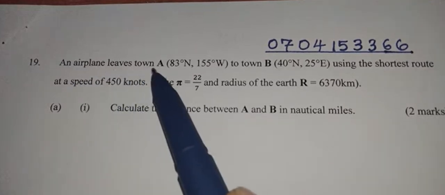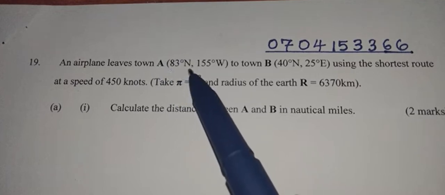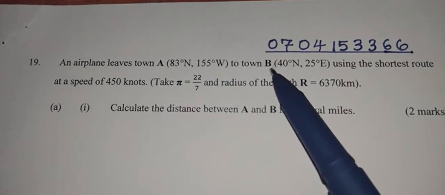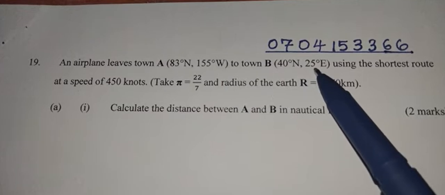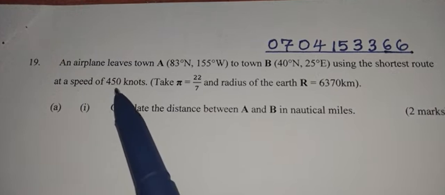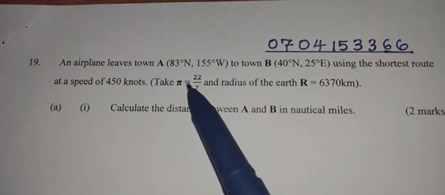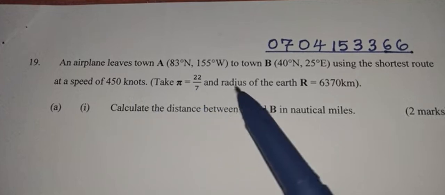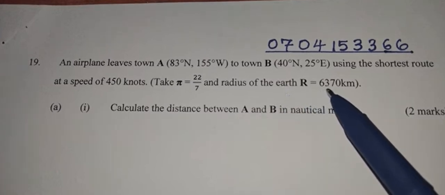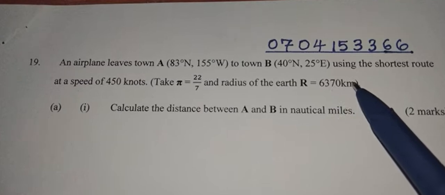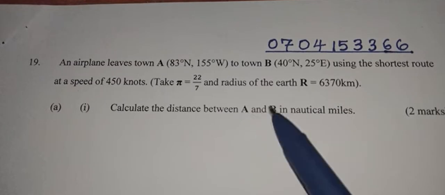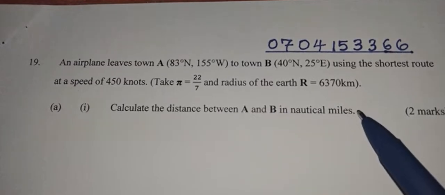An airplane leaves town A, 83 degrees north, 155 degrees west, to town B, 40 degrees north, 25 degrees east, using the shortest route at a speed of 450 knots. Take pi as 22 over 7 and the radius of the earth, capital R, is 6,370 kilometers. Part A, Roman 1, calculate the distance between A and B in nautical miles.